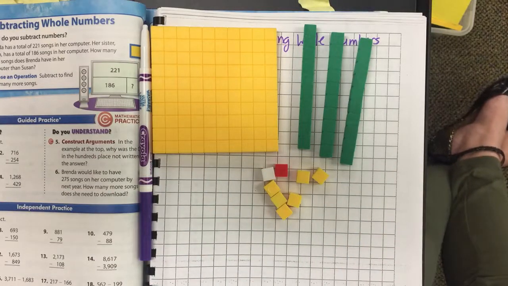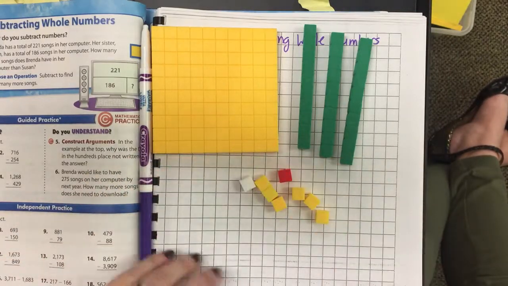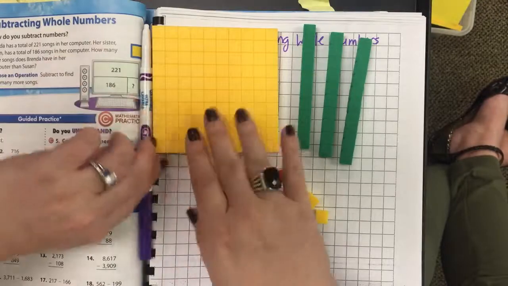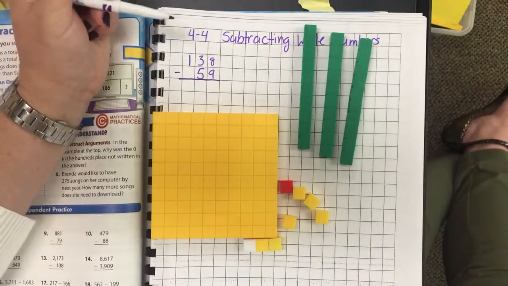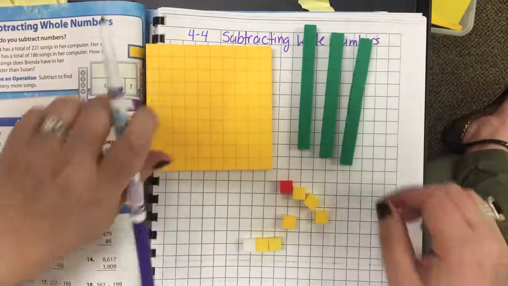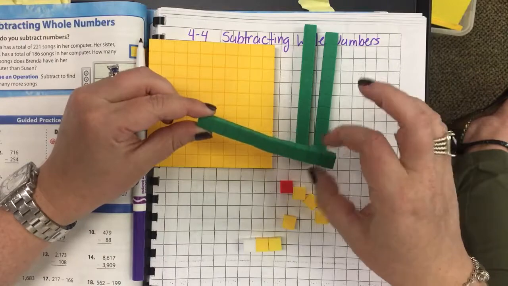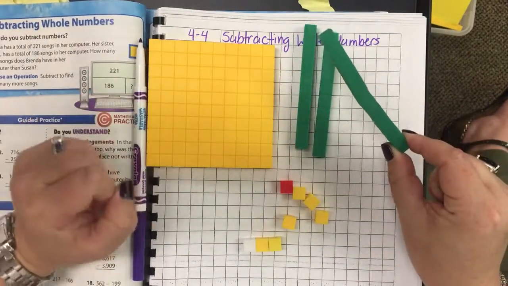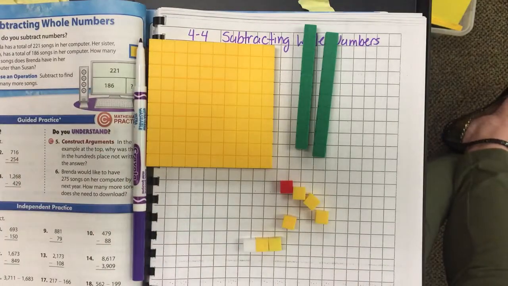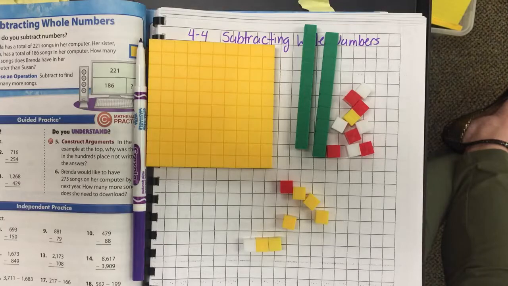So first I'm going to start by taking the ones out. Can I take 9 away? No, I've only got 8. So what I do here is I say, well, I can't take 9. So I'm going to have to exchange this guy who has 10 units in it and break it apart and turn it into more single units.